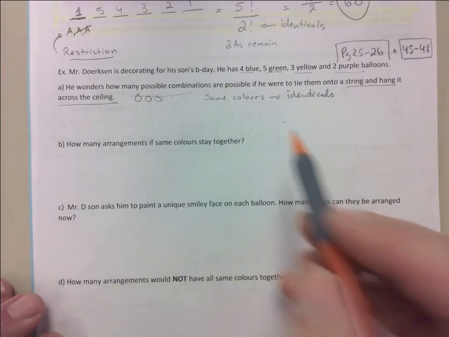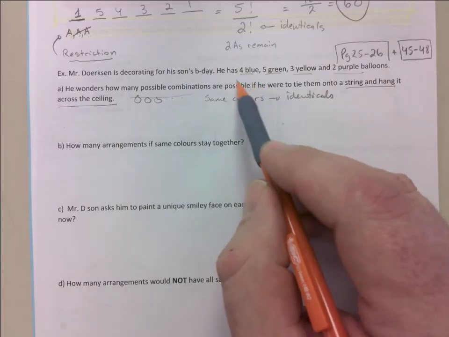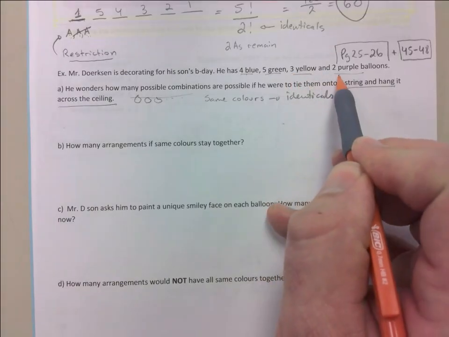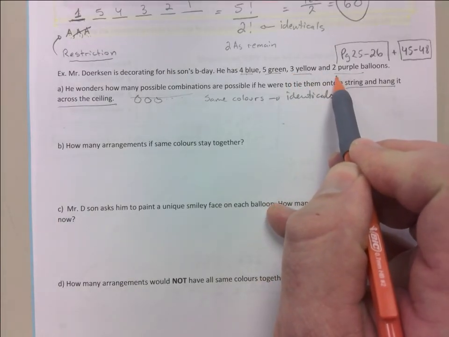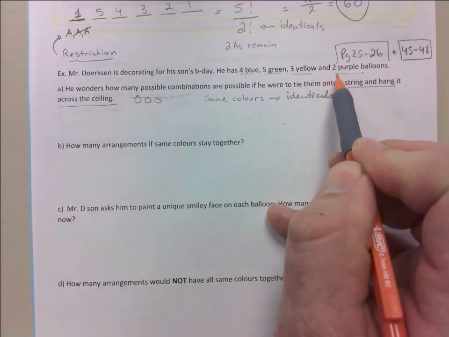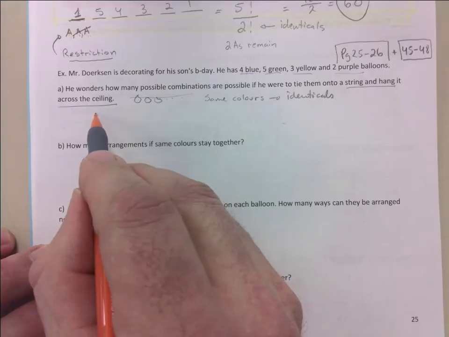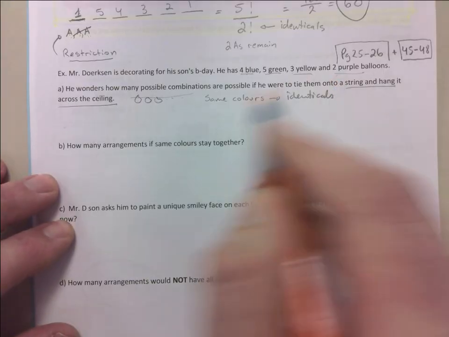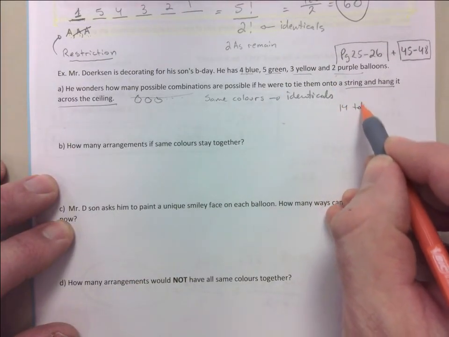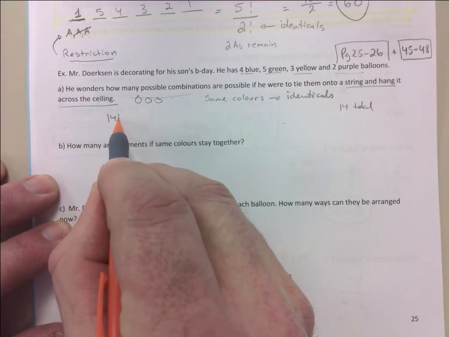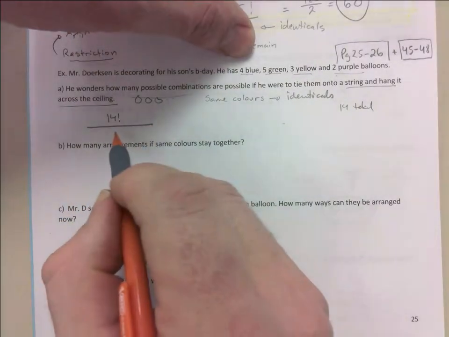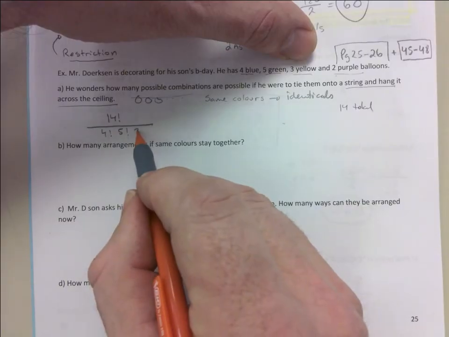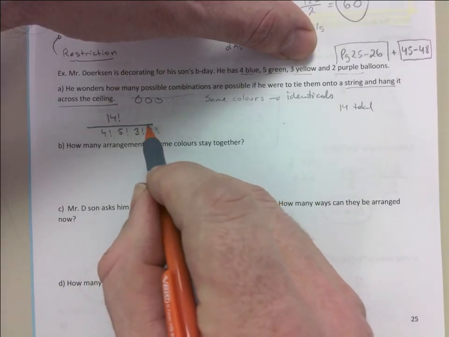Red ones. So it's almost like I want you to think of a word that has 5 B's, 5 G's, 3 Y's, 2 P's. You know what I mean? They're exactly the same. So we don't want to double count. So in this case, you would have to say, how many do we have in total? Did you figure that out already? 14? 14 total, right? So this would be 14 factorial divided by 4 factorial, 5 factorial, 3 factorial, 2 factorial.